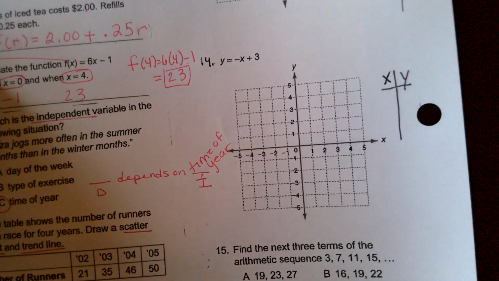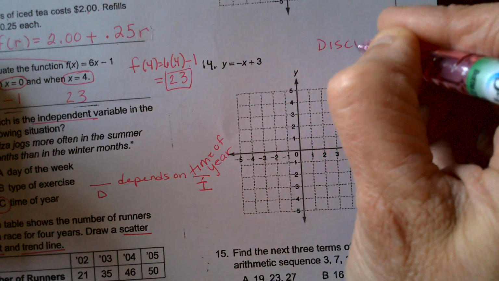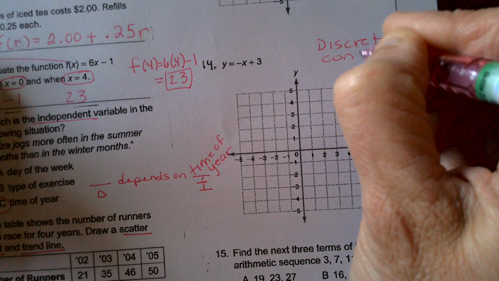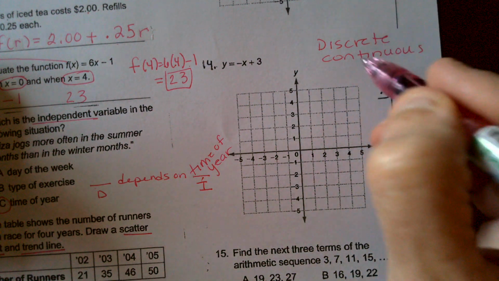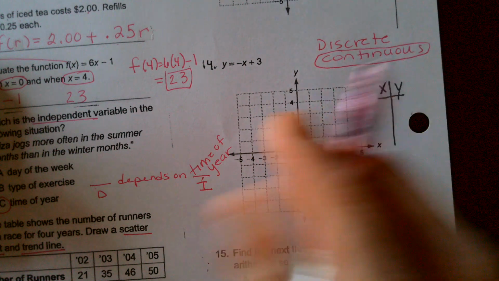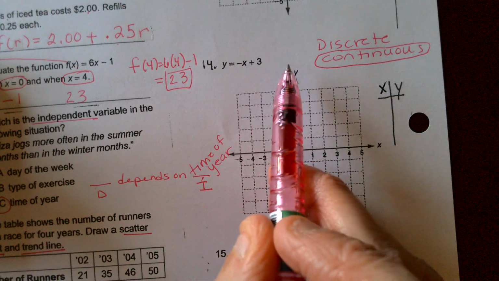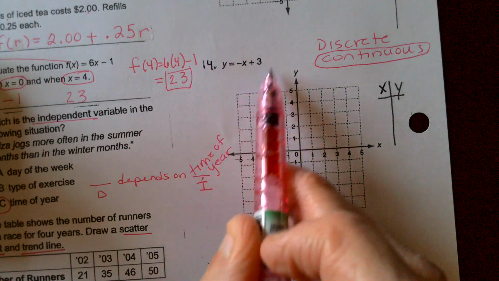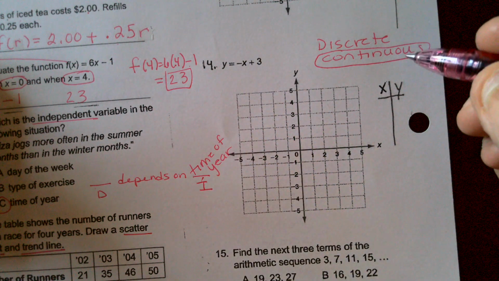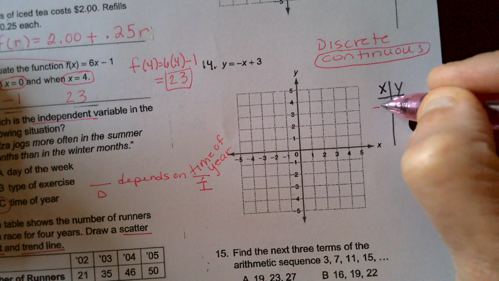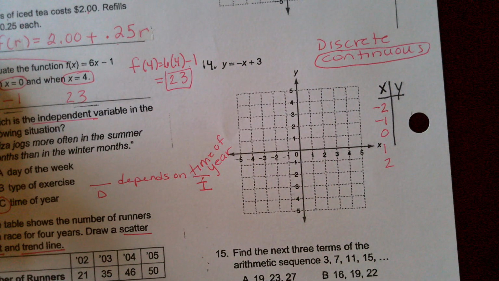Okay, now we're on to this graph. Is this discrete or continuous? Very good. It's continuous. Okay, I don't give you the domain. I'm going to pick some values so I can graph it, but I didn't give them to you. I just gave you this equation, and there's infinitely many points on this. So we're going to pick the ones that I've always told you to pick. So -2, -1, 0, 1, 2.